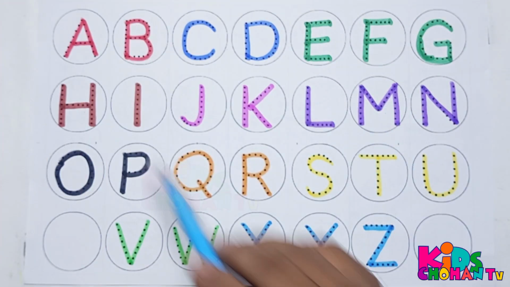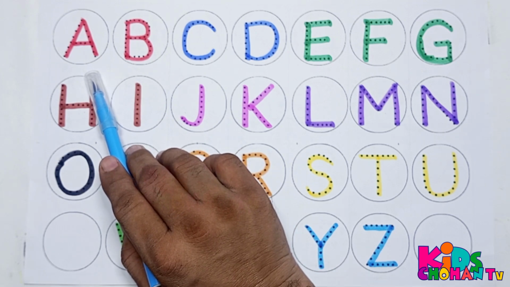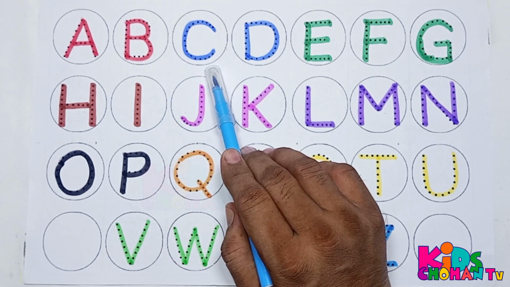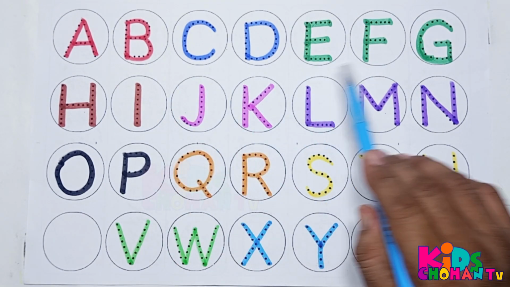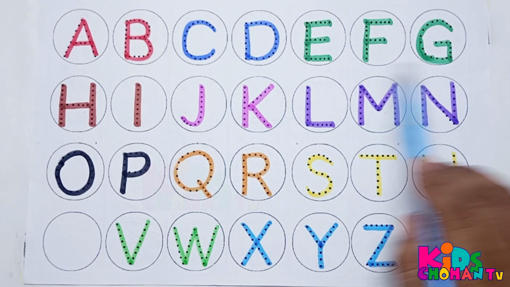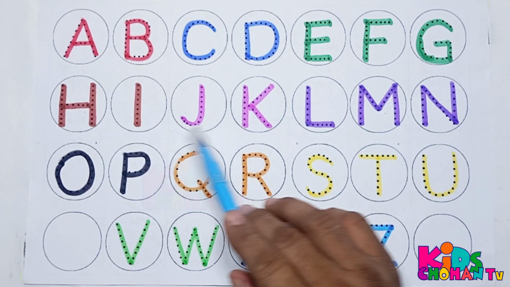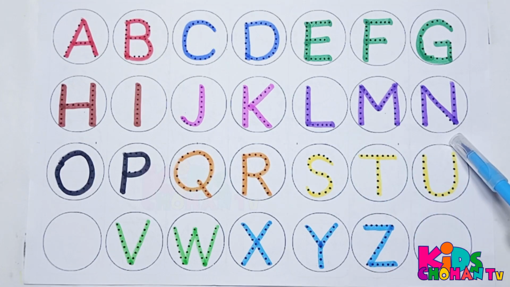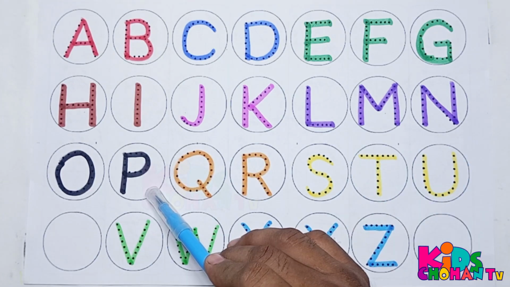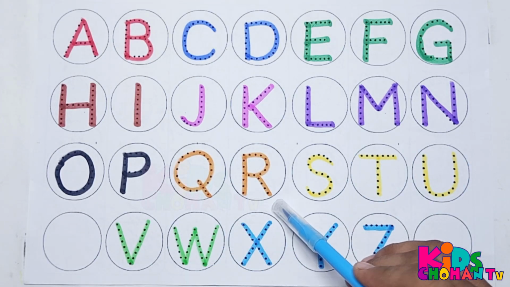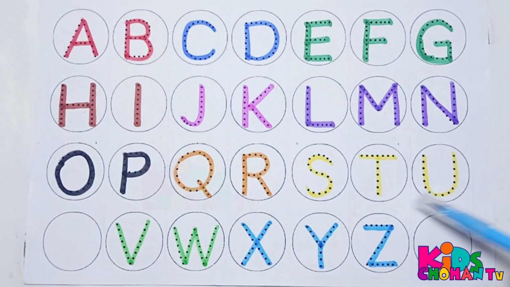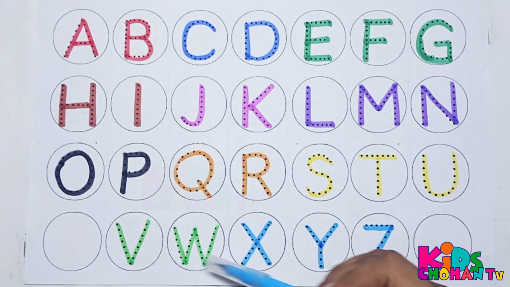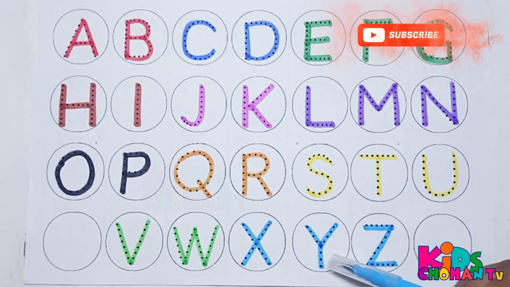Kids, read again. A, B, C, D, E, F, G, H, I, J, K, L, M, N, O, P, Q, R, S, T, U, V, W, X, Y, Z.